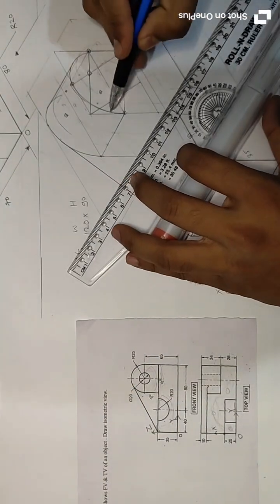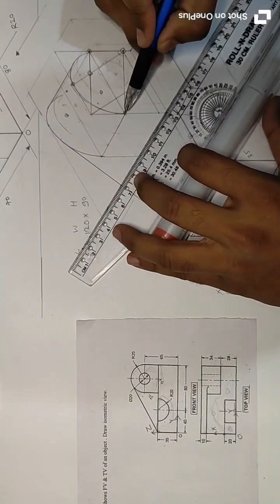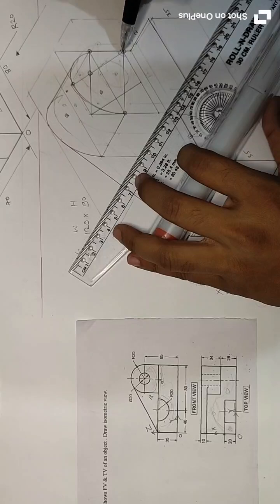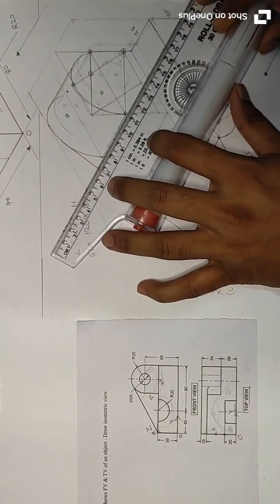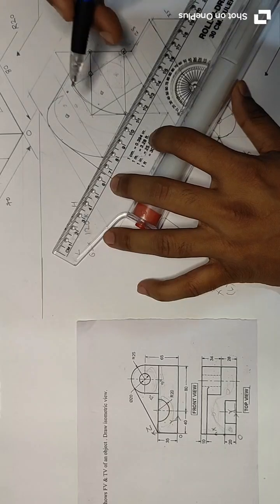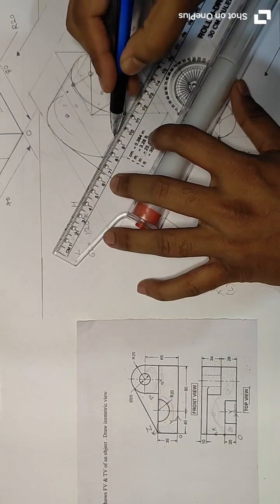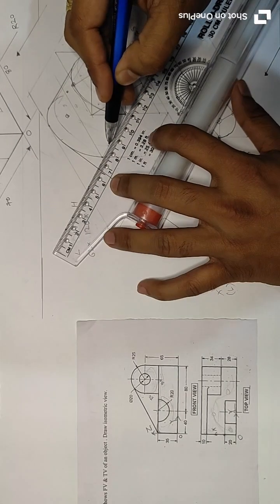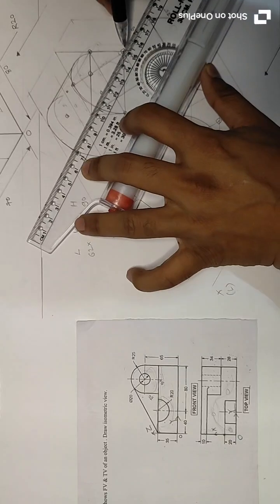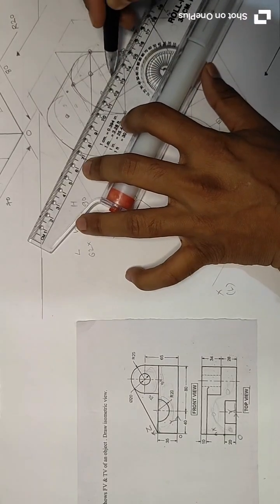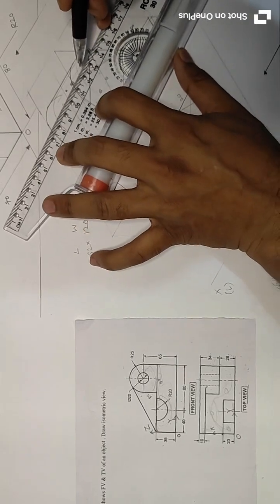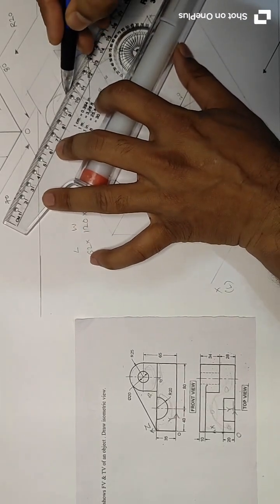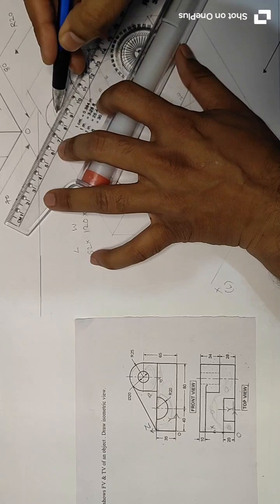So to translate this arc, we will take 1, 2 and 3 points at 24 mm distance. 1, 2, 24 here, 24 here, 24 here.